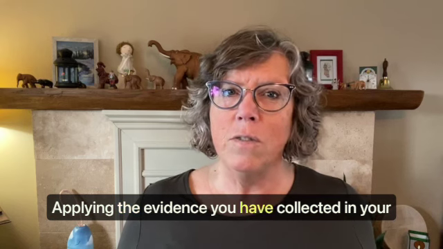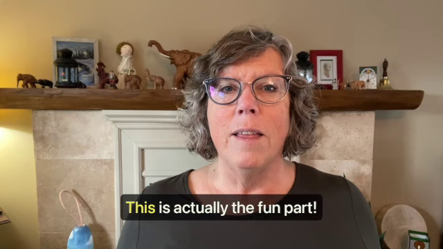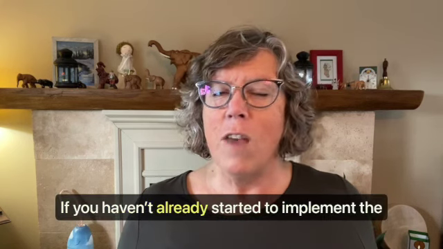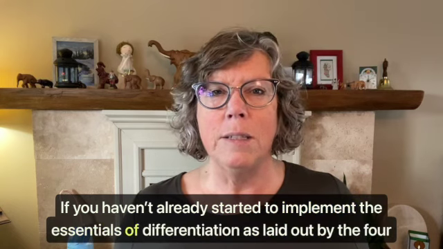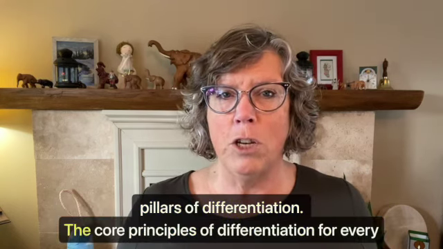Applying the evidence you have collected in your notes to differentiate writing instruction. That's actually the fun part. However, it sounds dry to start. If you haven't already started to implement the essentials of differentiation as laid out by the 4 pillars of differentiation.